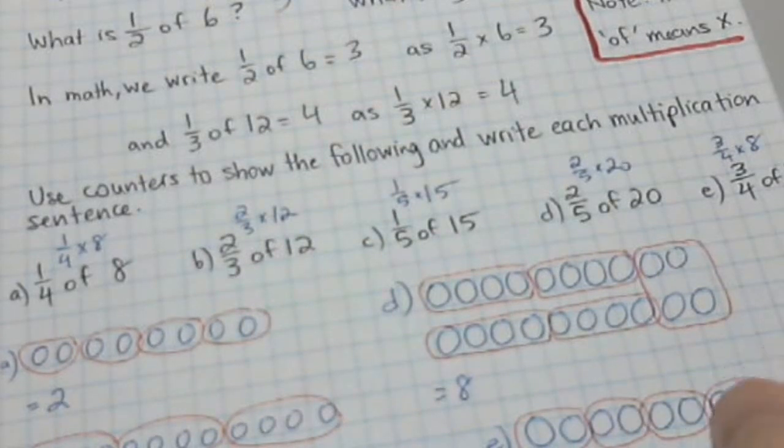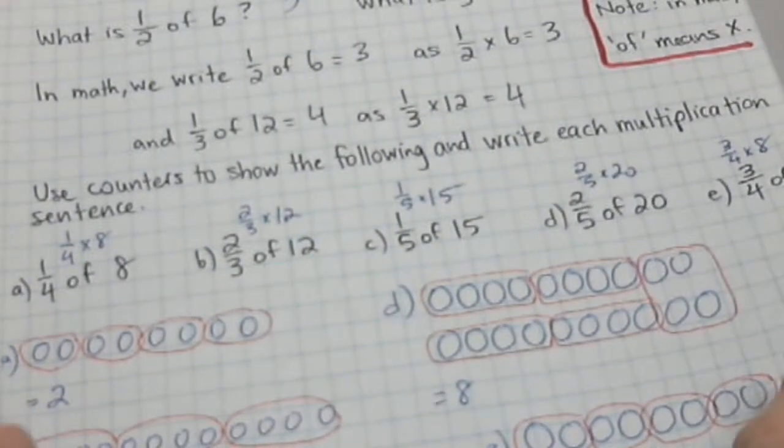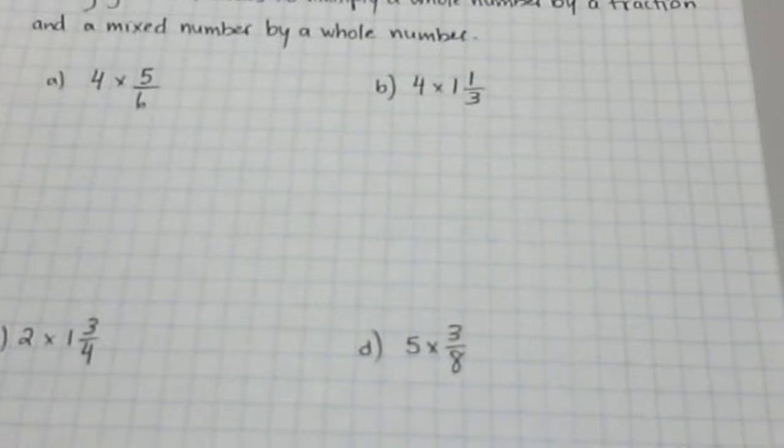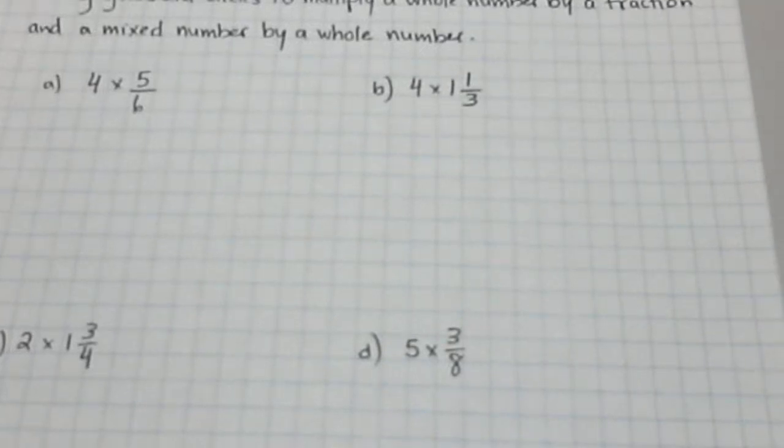Okay, so that's one of the different ways we can start thinking about how fractions get multiplied by whole numbers. So if we move on, this one's a bit of a different method. We're going to use grids and counters.